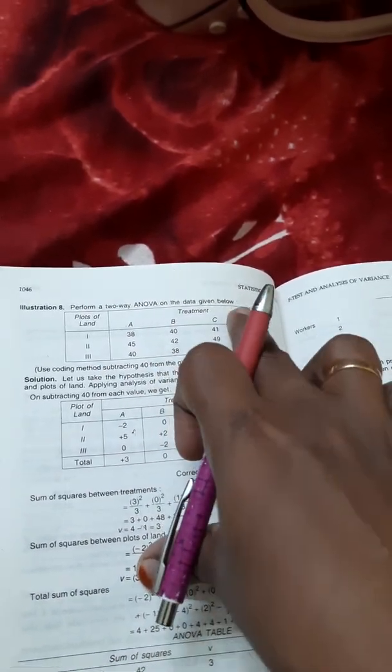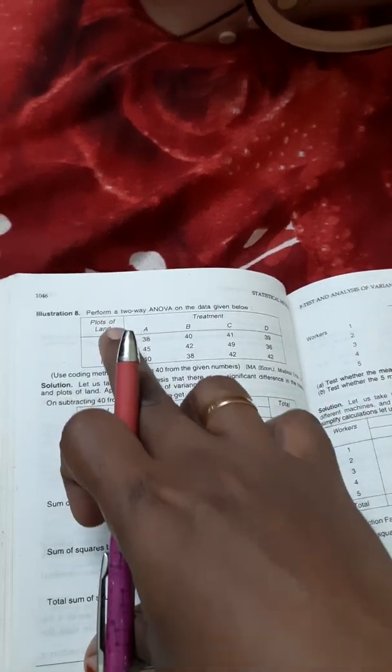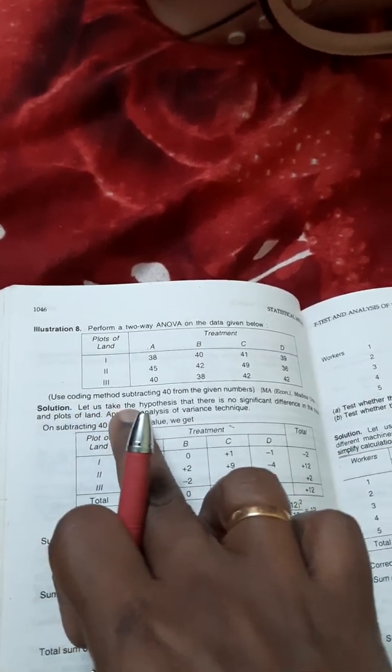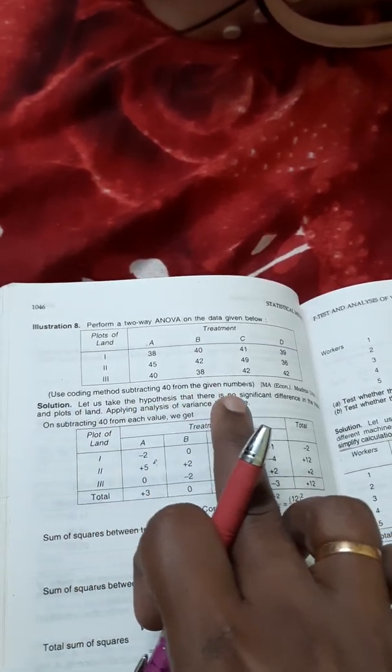In treatment, we have 4: A, B, C and D. Each of A, B, C, D is called a column. Use the coding method, subtracting 40 from the given numbers.